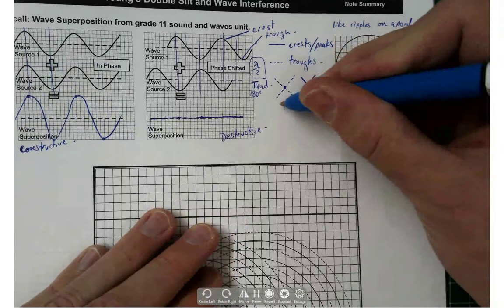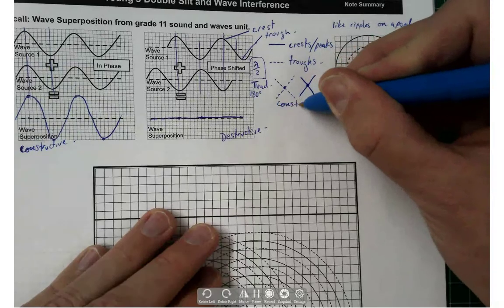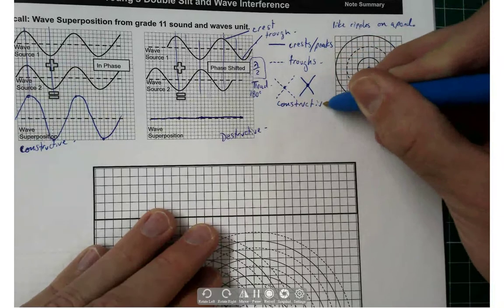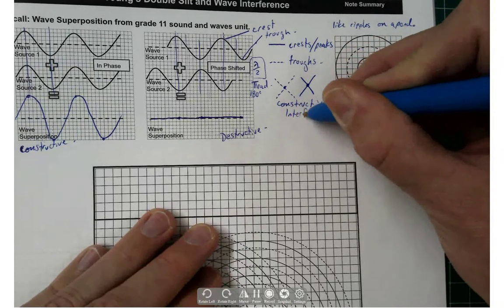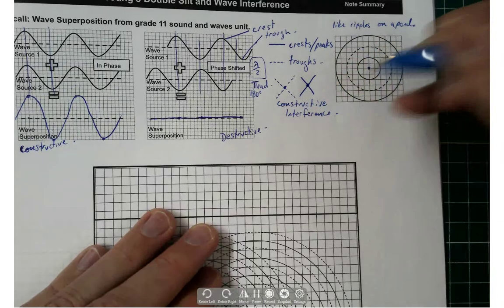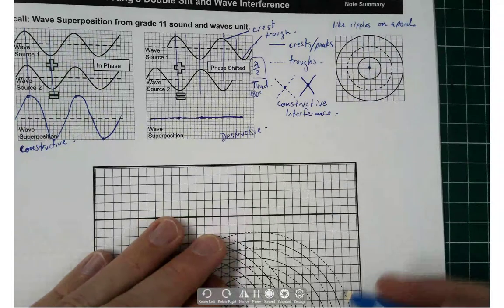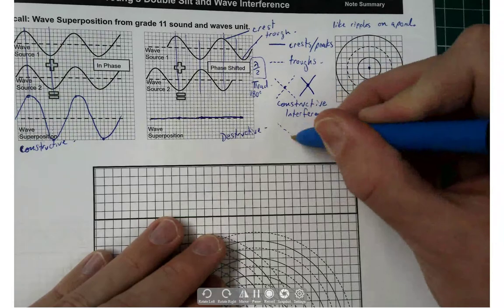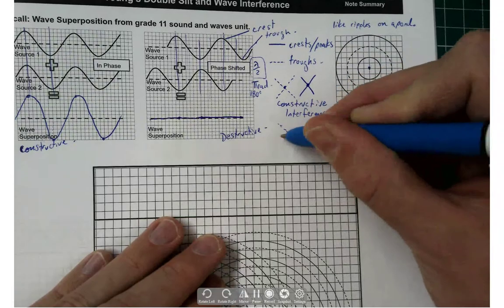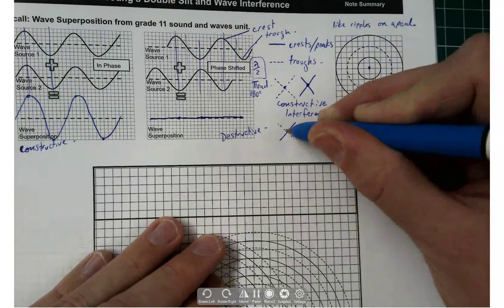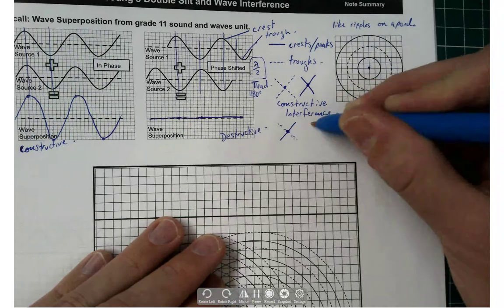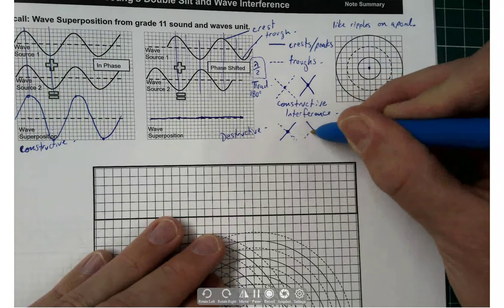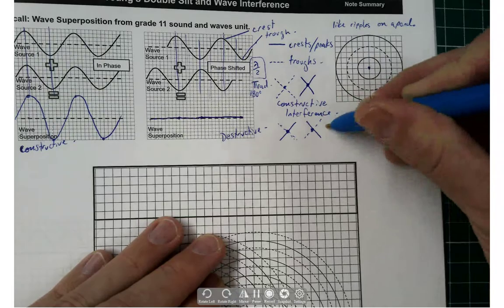That would produce constructive interference. And then I guess if that's true, it must be true that when a trough meets a peak going this way, or when a peak meets a trough going this way, you get destructive interference.